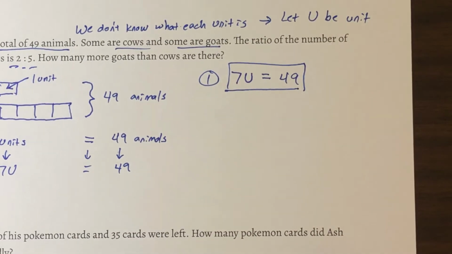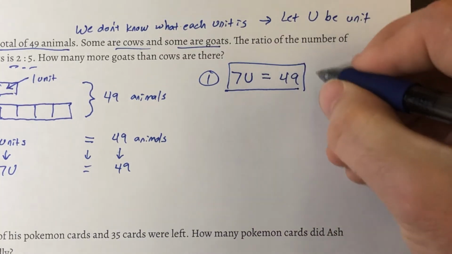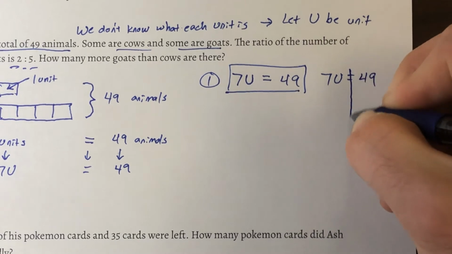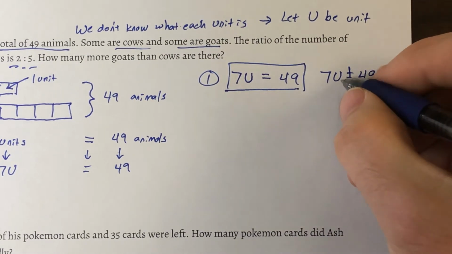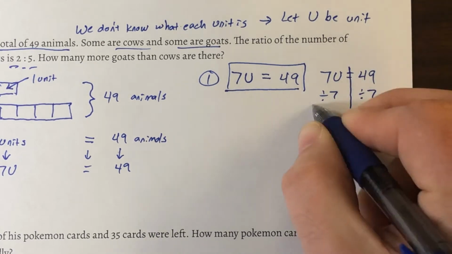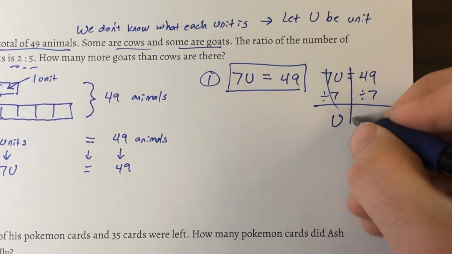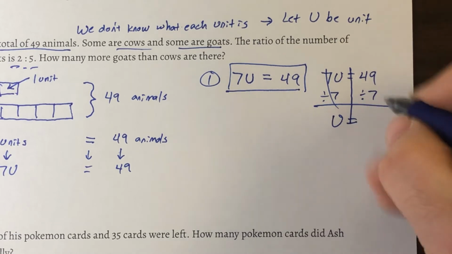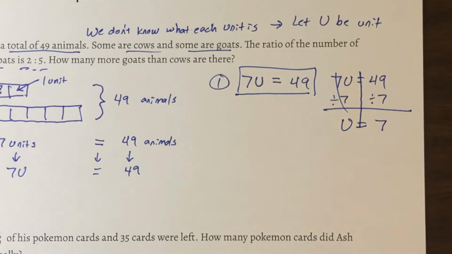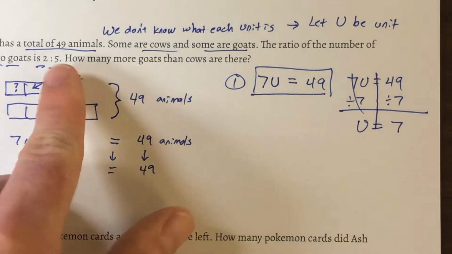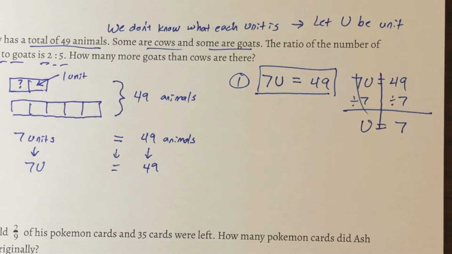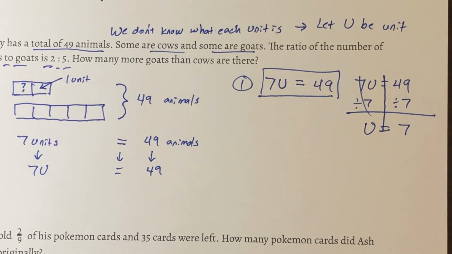All right, let's solve the equation and find out what u is. So 7u equals 49. I want u by itself. So they're multiplying by 7. You divide by 7 on both sides. 7's cancel, leaving you with u equals 49 divided by 7, which is 7. So u equals 7. Is that my answer? No. It says, how many more goats than cows are there? I still don't even know how many goats there are. I don't even know how many cows there are.